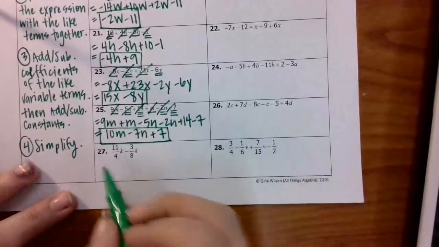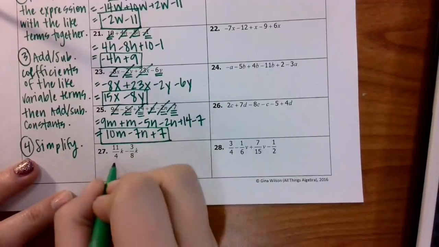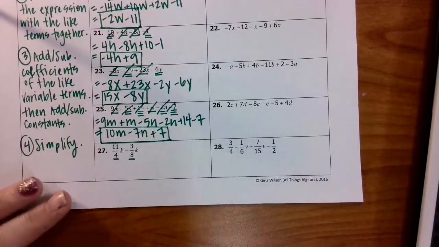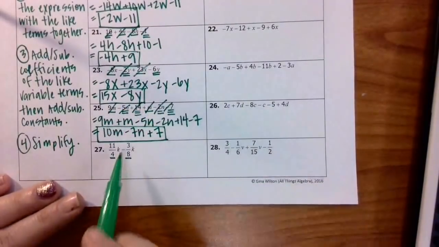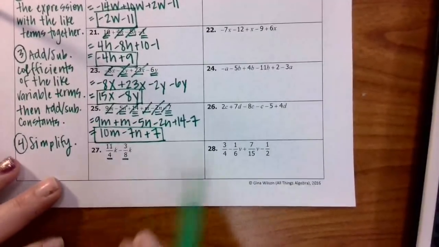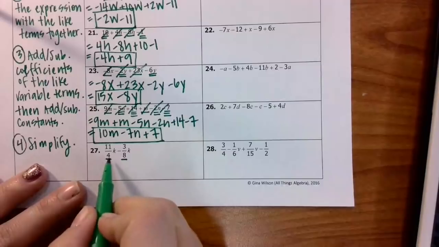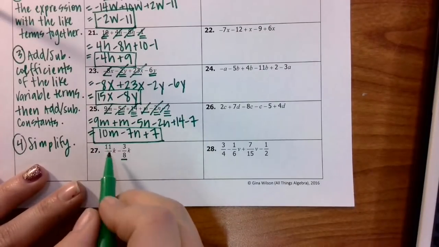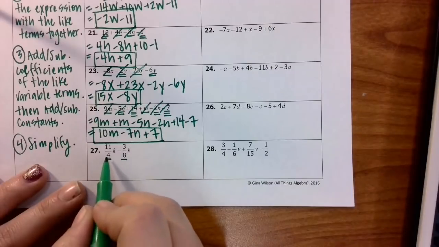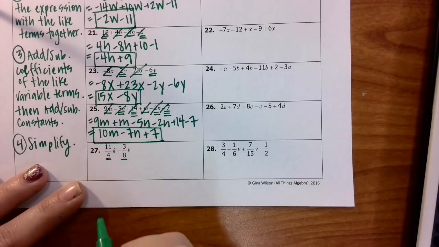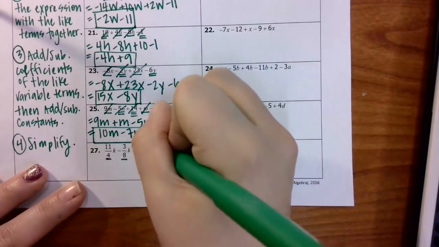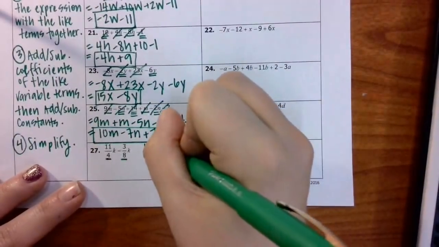I've got two k terms. They're already together. They're the same. I don't have to rewrite anything. Now, because they're fractions, remember, when we add or subtract fractions, we need common denominators. The lowest common denominator, the lowest common multiple of these two is 8. So I can leave this one the same, but I'm going to have to change this one. So I'm going to change 11 over 4. I'm going to multiply the top and the bottom by 2. It's going to give me 22 over 8.